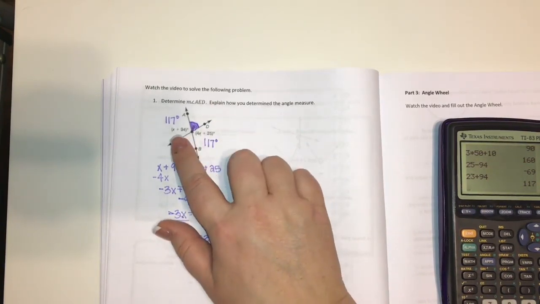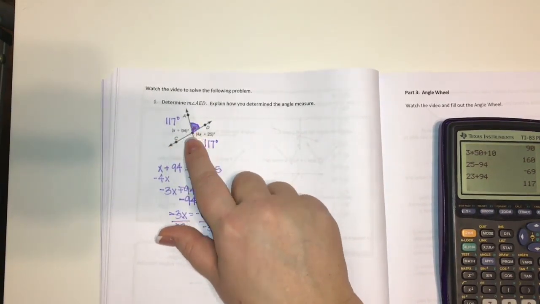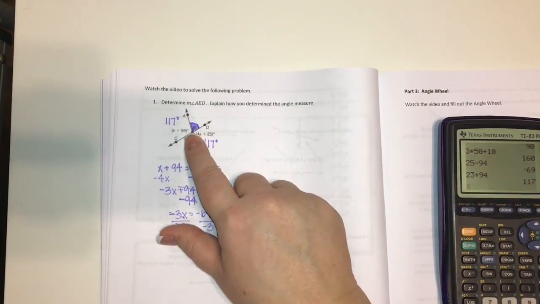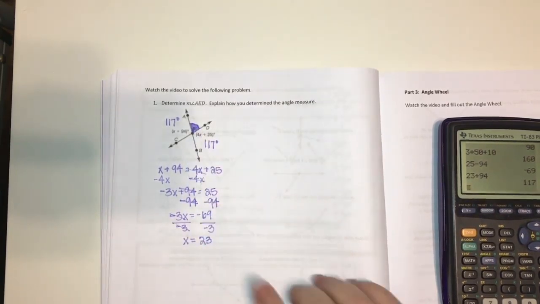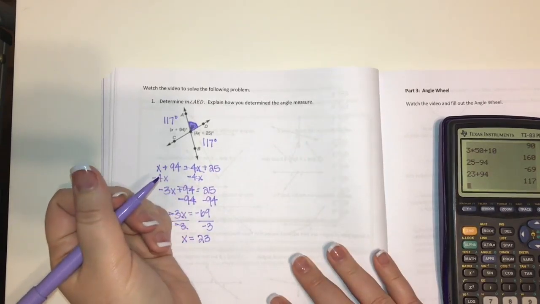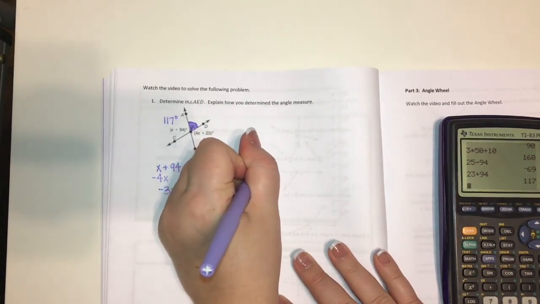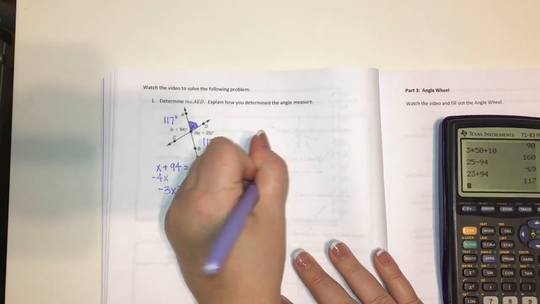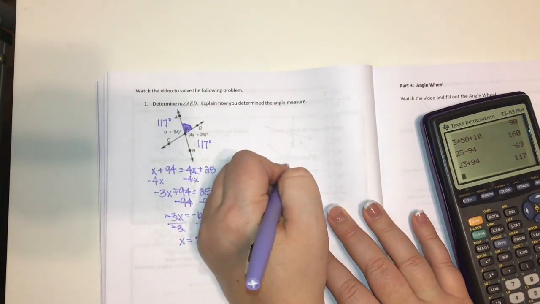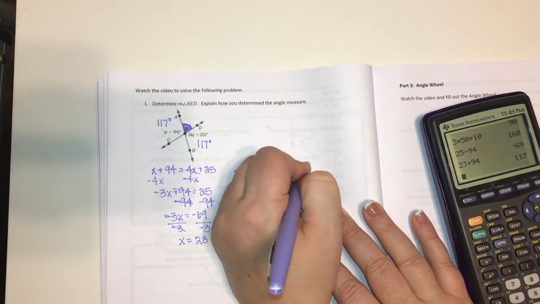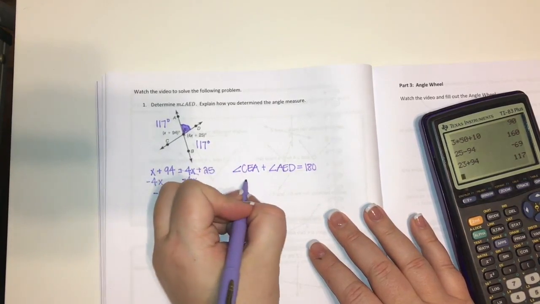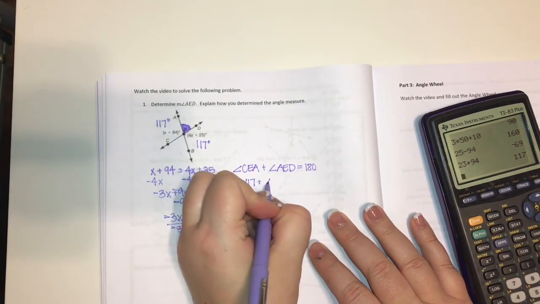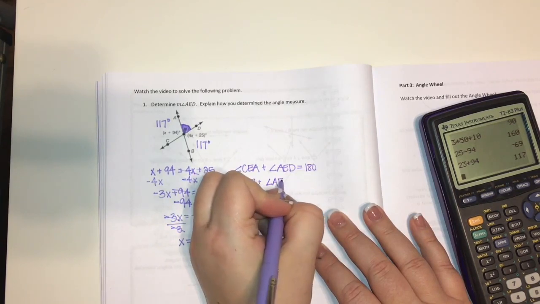But if you look, this angle, CEA and AED, those two angles are a linear pair, which means that they are congruent. Not congruent. They are supplementary and adjacent. So that tells me that angle CEA plus angle AED equals 180, right? Well, I know that this one is 117, so I can plug that in to my equation, substitution.